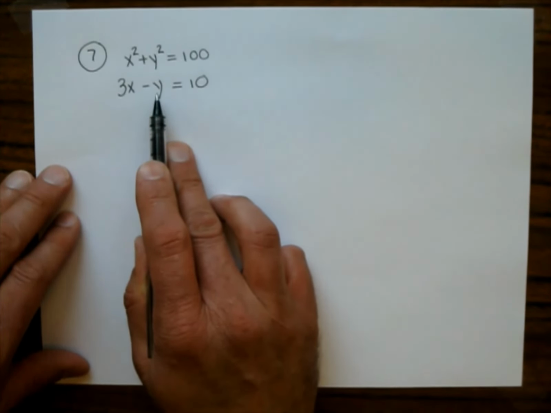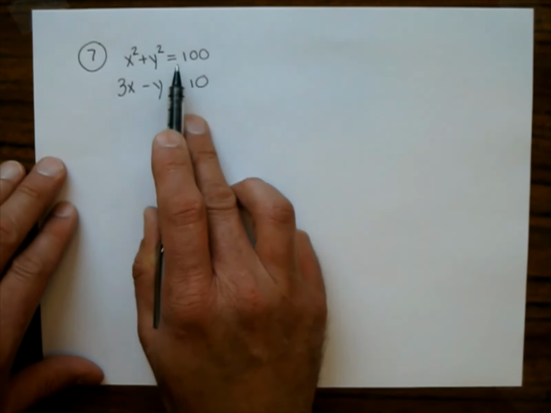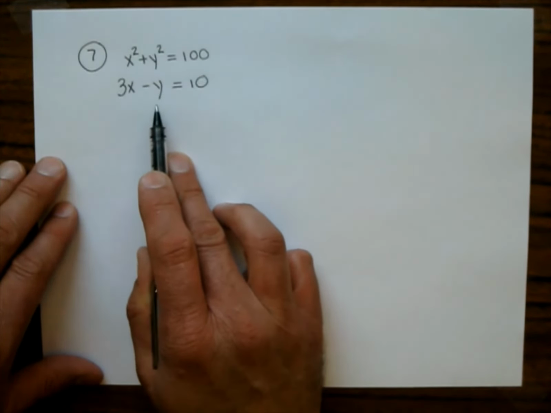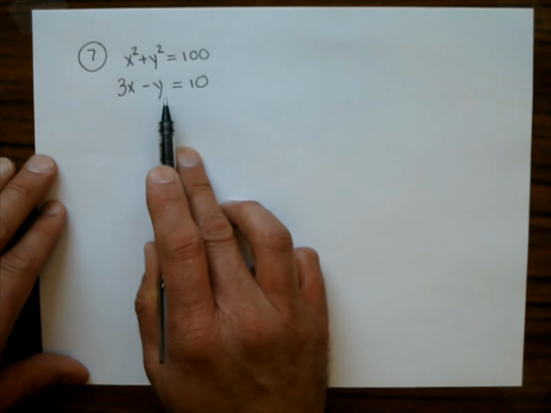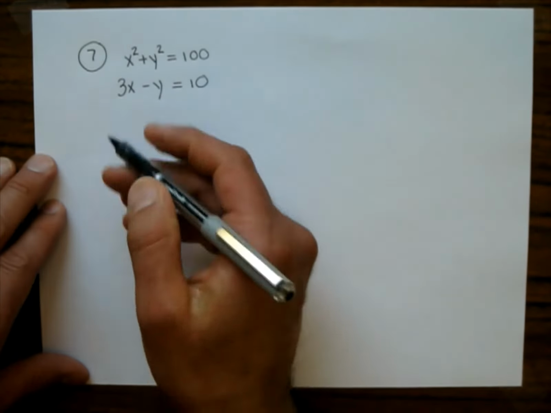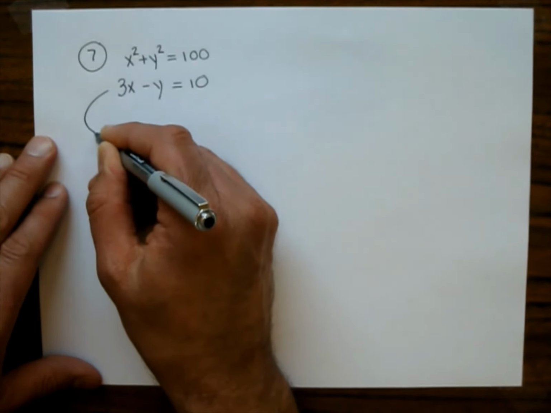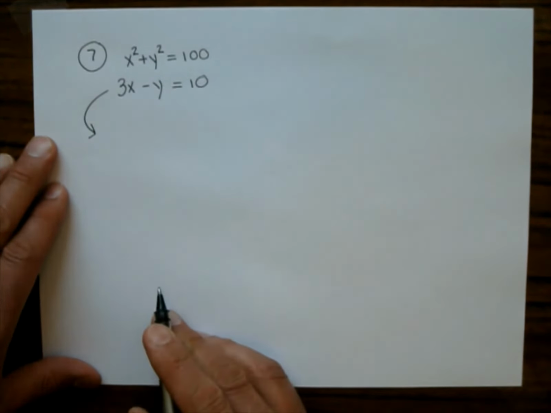What we have to do is solve for one of the letters in one of these equations, and then plug it into the other equation. The easiest letter to solve for is y in the bottom equation, because I don't have to divide by any numbers and get fractions.